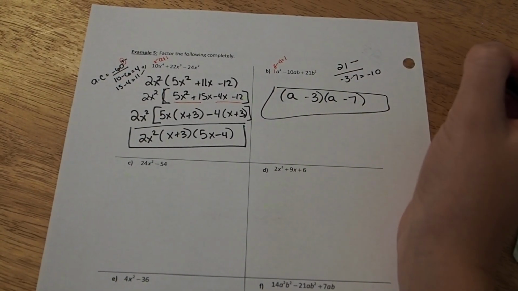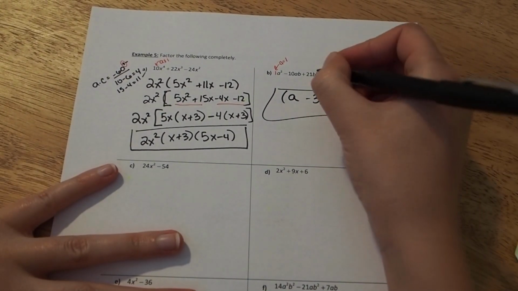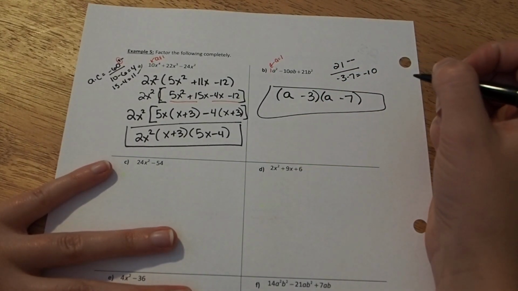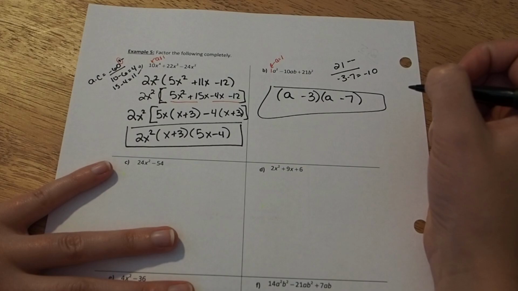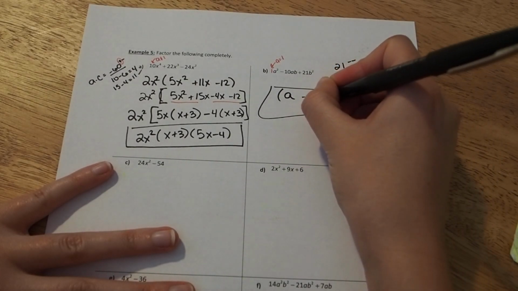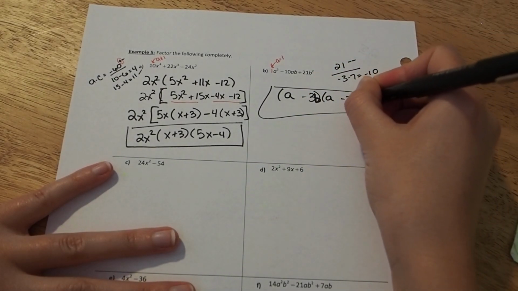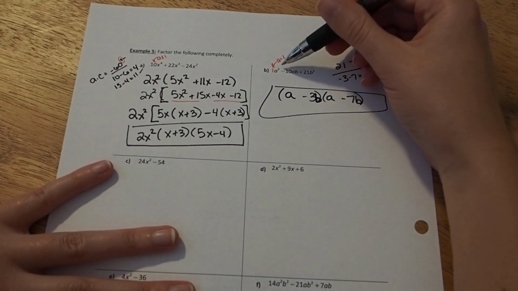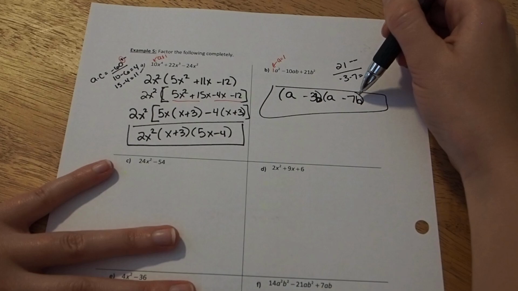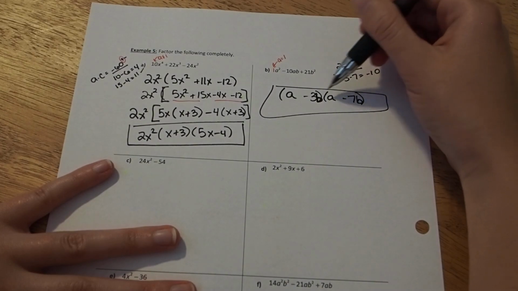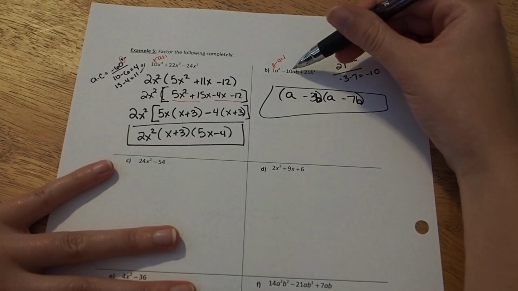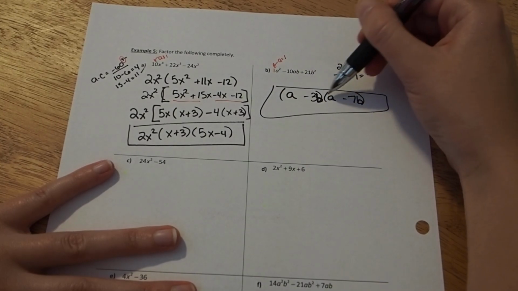Oh, I have a small mistake here because I forgot about that b on the end. This is going to give me a squared minus 10a plus 21, but it's not going to give me the b's. To get those b's, I have to make this a 3b and a 7b. So let me make that little correction. Now, notice that you'll have a times a is a squared, a times 7b is 7ab, negative 3b times a is negative 3ab, adding to a 10ab, and then my 21b squared.